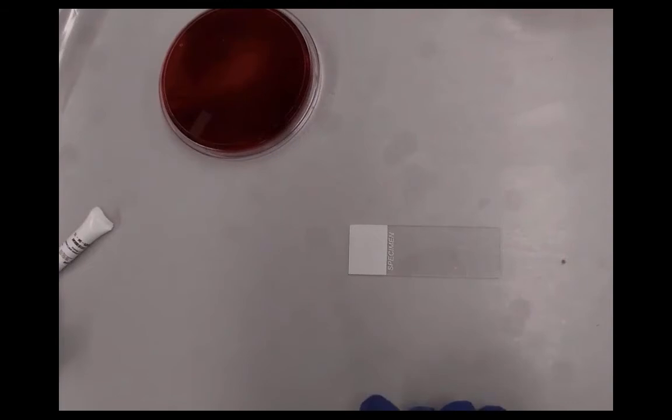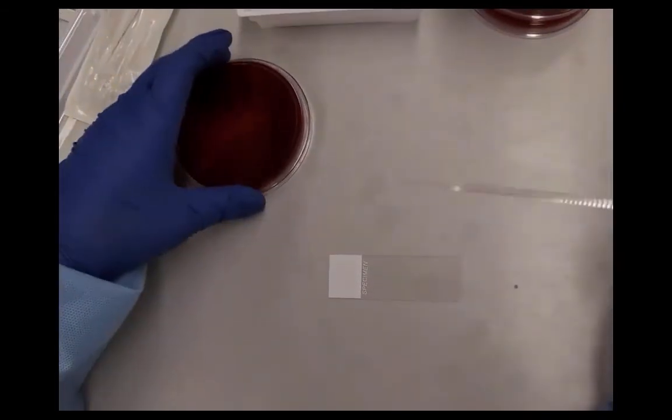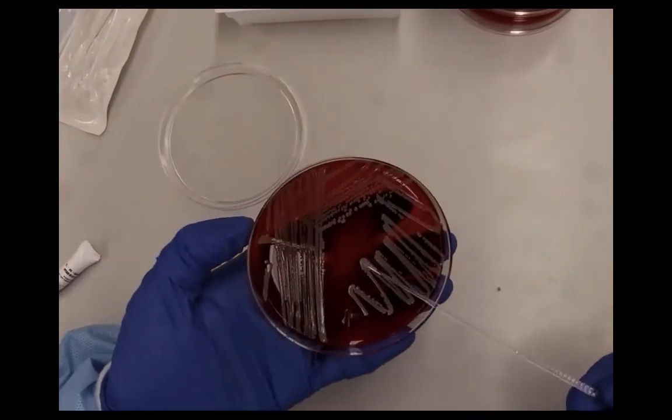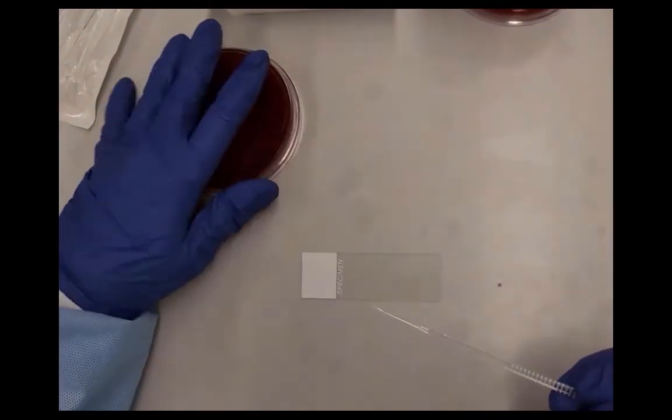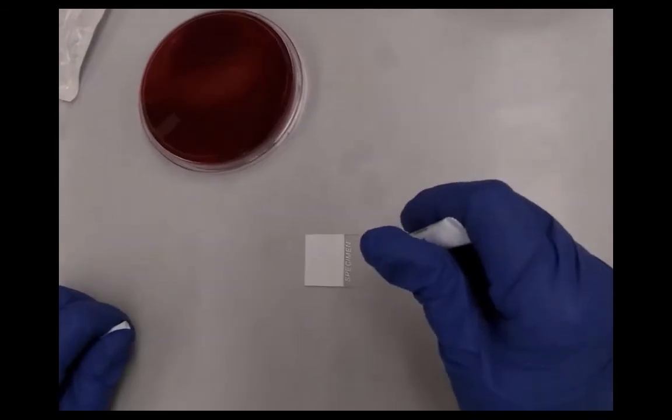Okay, so this is catalase. This is 3% hydrogen peroxide, and there's two ways to do a catalase test. The first way is if you get a sterile loop and you pick a colony and you smear that colony onto a slide and then get rid of your loop. You can put a drop of catalase on top of your colony and see if it bubbles. And you can see it bubbling there.